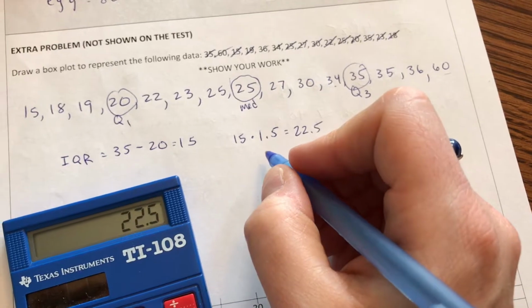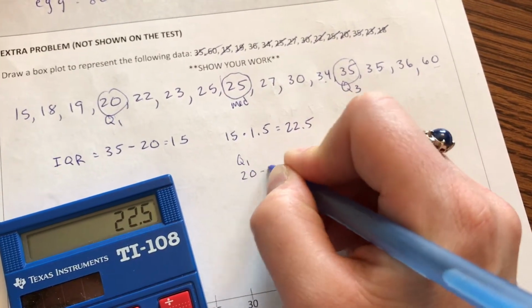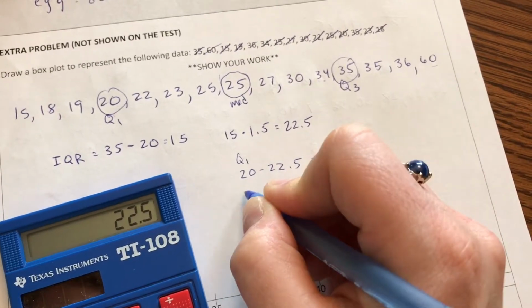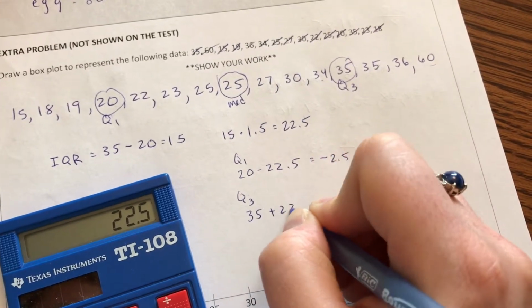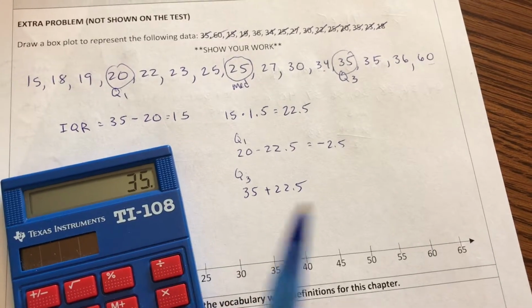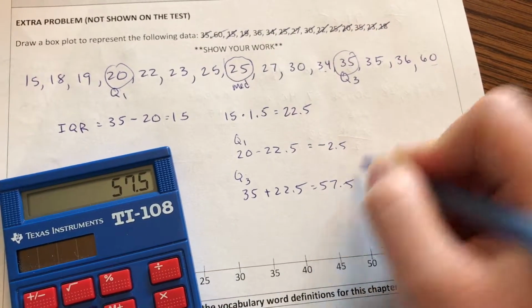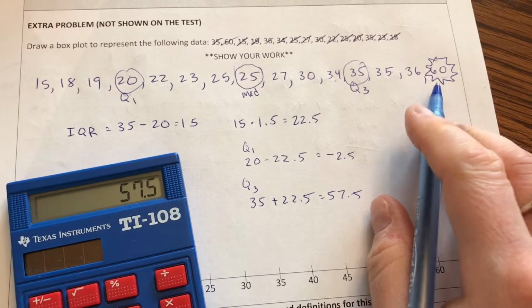So let's see. This Q1, 20 minus 22.5, that's going to give us a negative number. Q3 is 35. 35 plus 22.5. Ooh, this might be one. 35 plus 22.5 is 57.5. So this right here is an outlier.